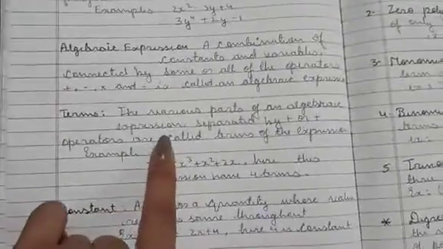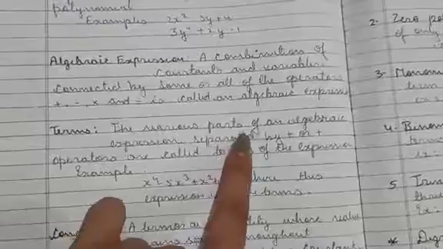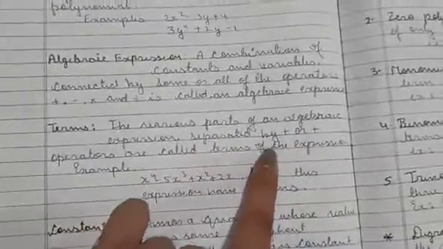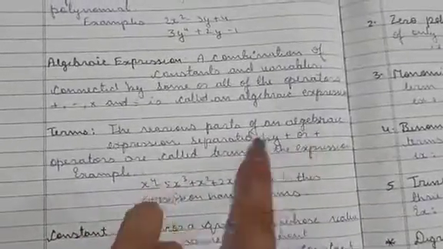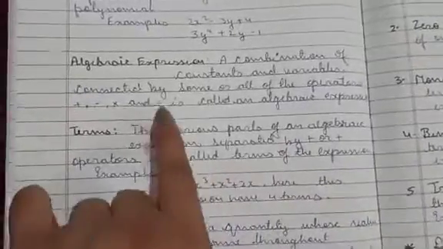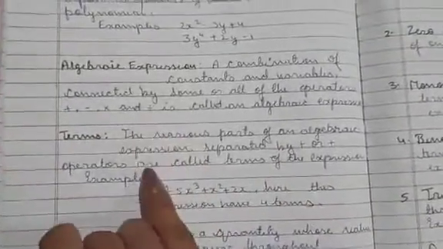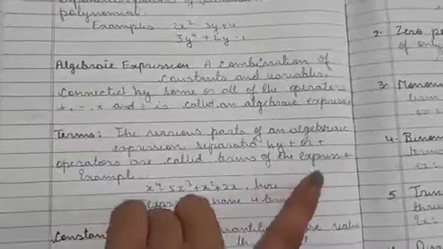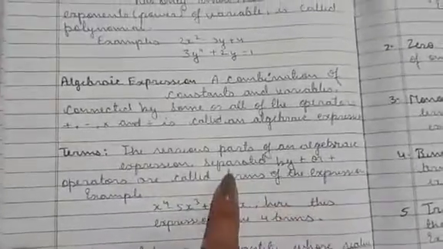Next, let us understand what terms are. The various parts of an algebraic expression separated by plus, minus, multiply or division are called terms of the algebraic expression.